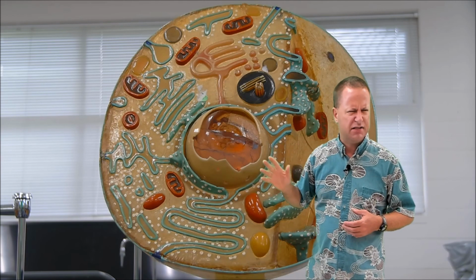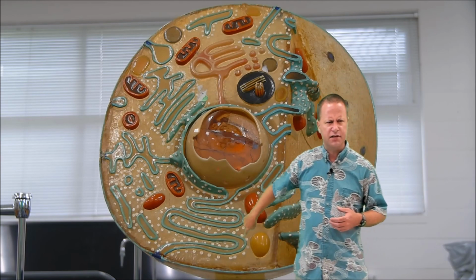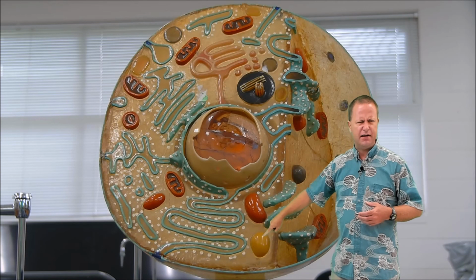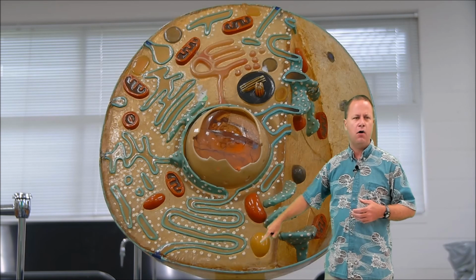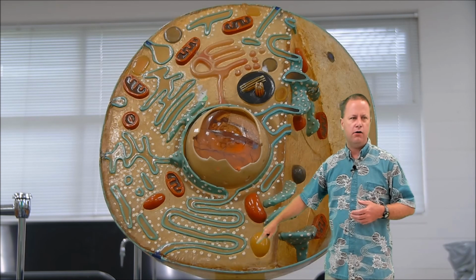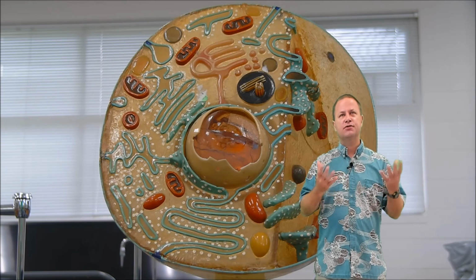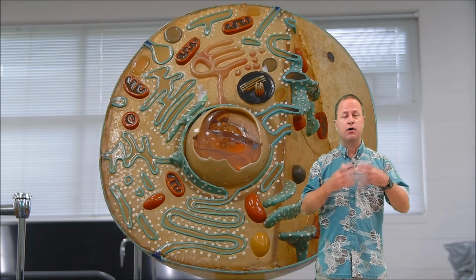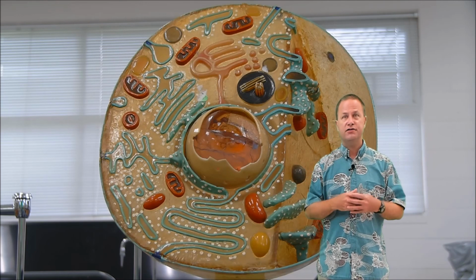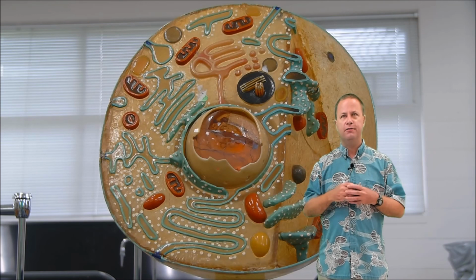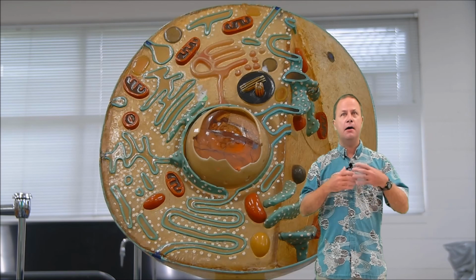Other structures we can see in here, we definitely have some vesicles. So down here, this is a type of vesicle organelle. It could be a peroxisome or a lysosome. I can't tell. But remember, the lysosome is the cellular stomach. It's responsible for digesting things, breaking down worn out organelles, whereas the peroxisome is responsible for metabolizing certain metabolic waste products like hydrogen peroxide.